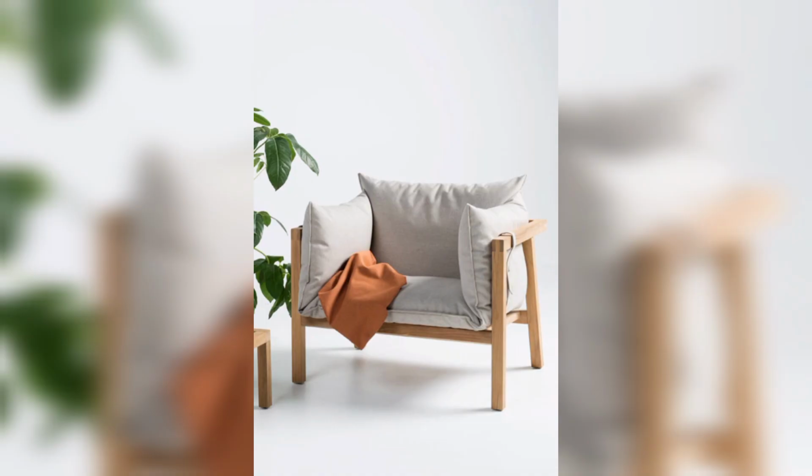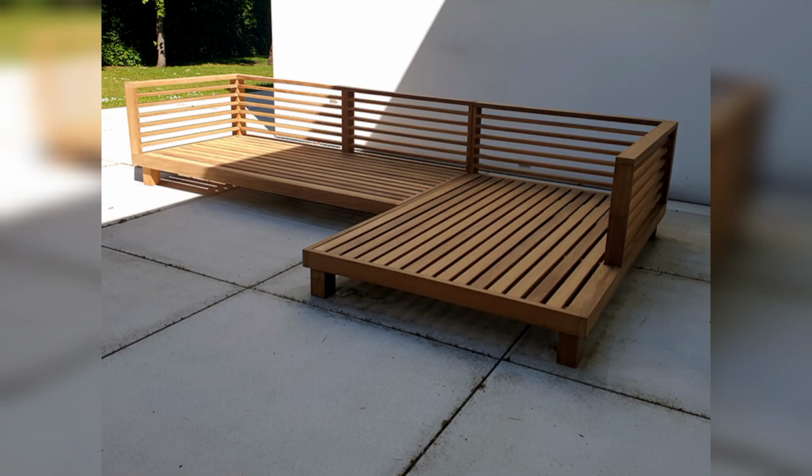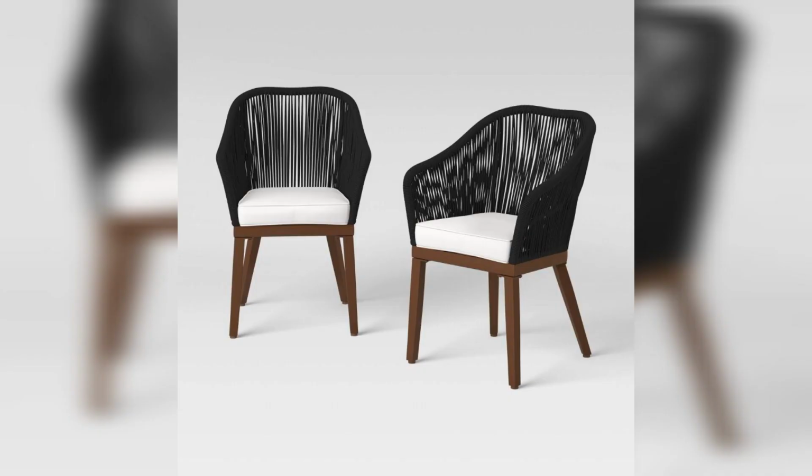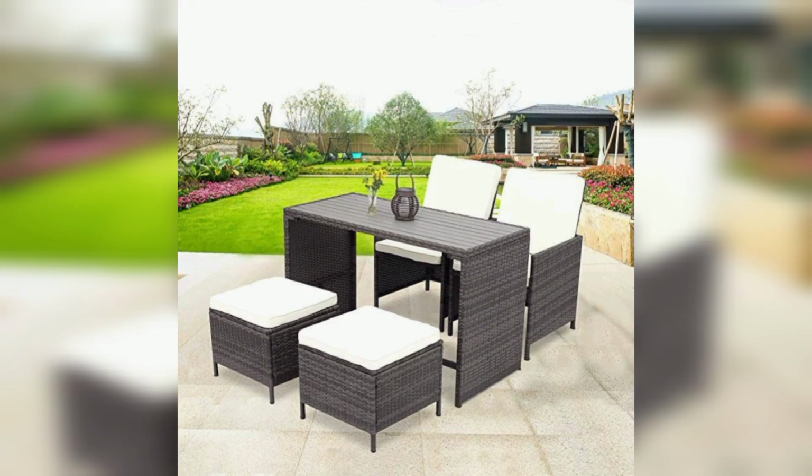Embracing minimalist modern decor is synonymous with clean lines and minimalist aesthetics.